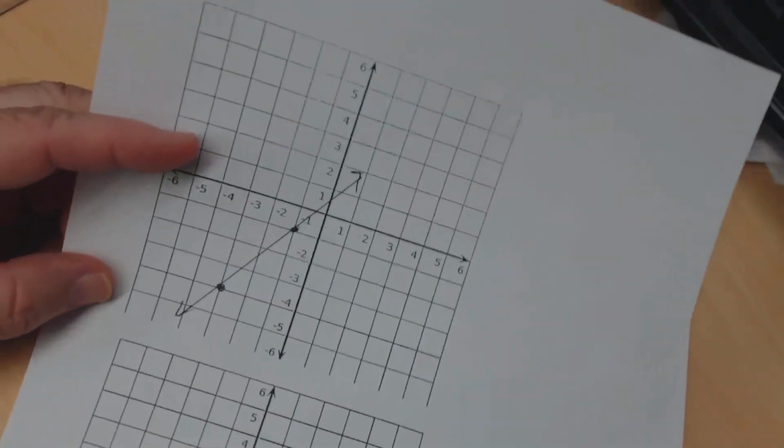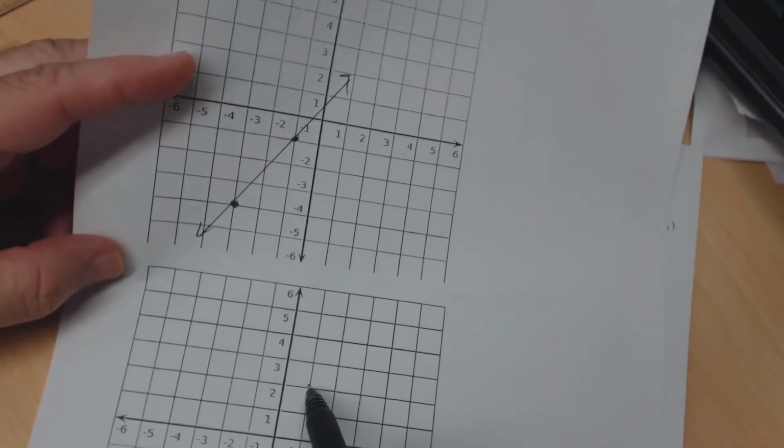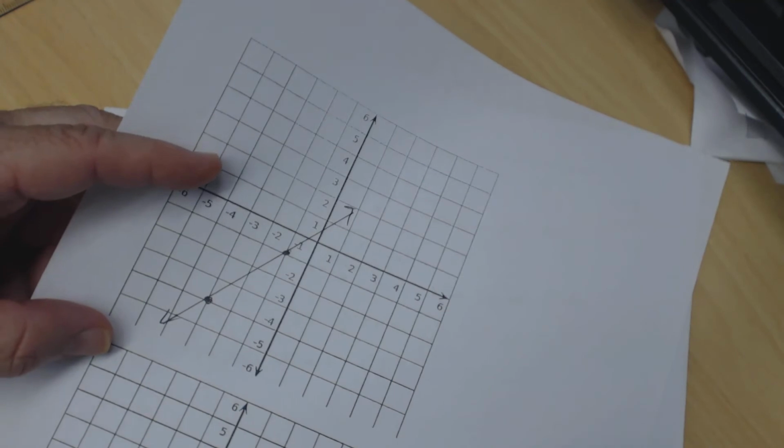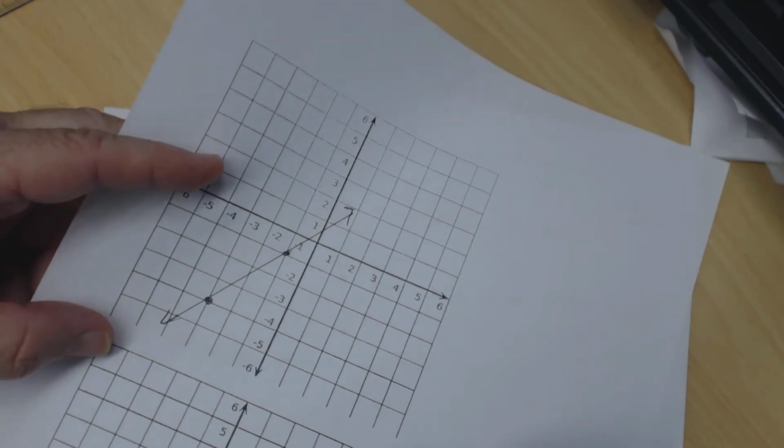Now I don't have enough room, but this is 1, 2 right here, and let's say 5, 10, I'm making this up, so this is 6, 7, 8, 9, 10, so let's say 5, 10 here.